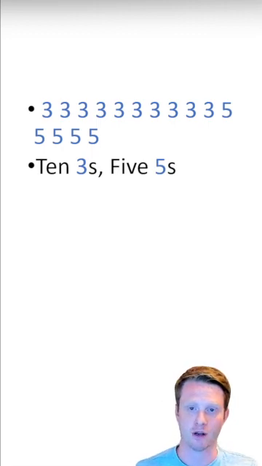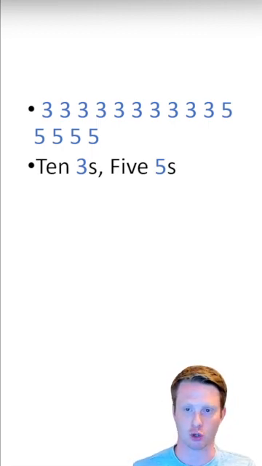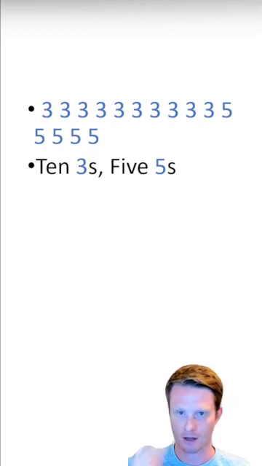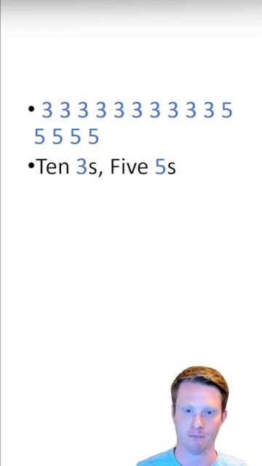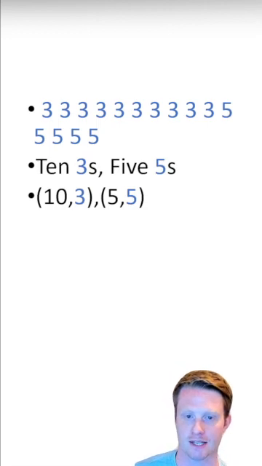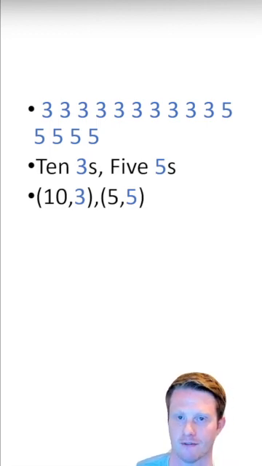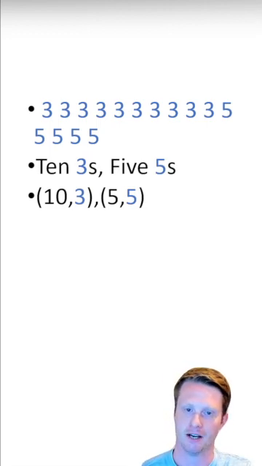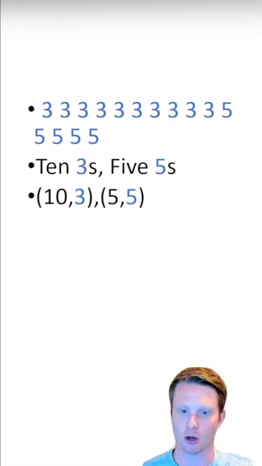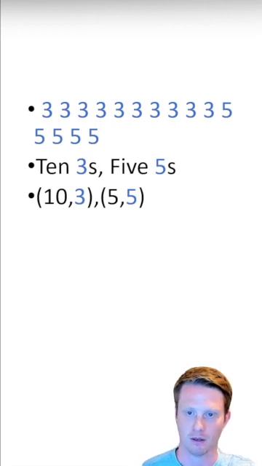Computers are the same. Computers will run on memory and storage, so the more it can reduce memory and make things more optimal, the better. So a computer could actually say this, 10 3s, 5 5s, in a way like this. And you can see this third bullet point actually takes a lot less space than the first bullet point, which means it's optimized, it has the same information.